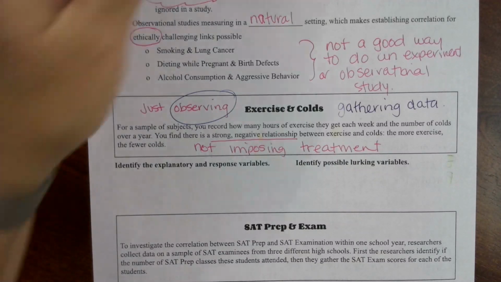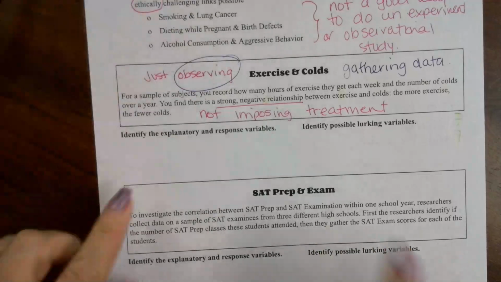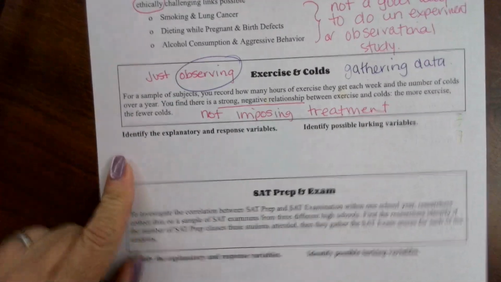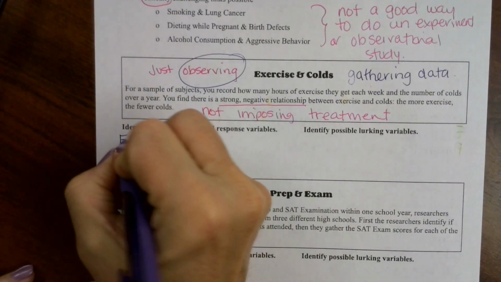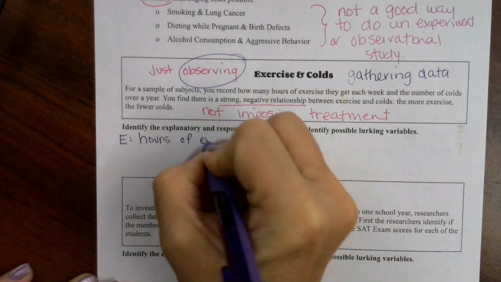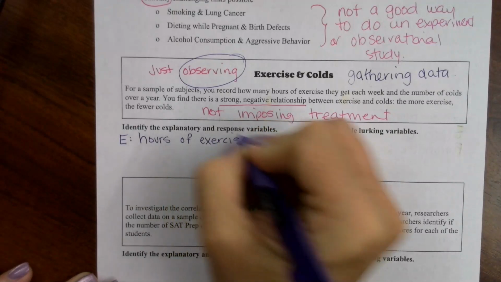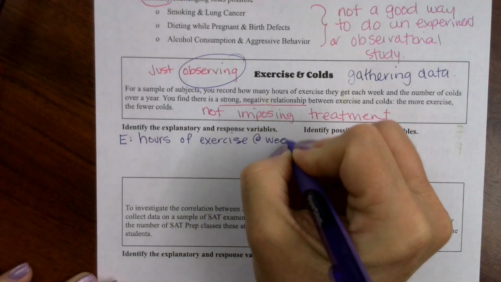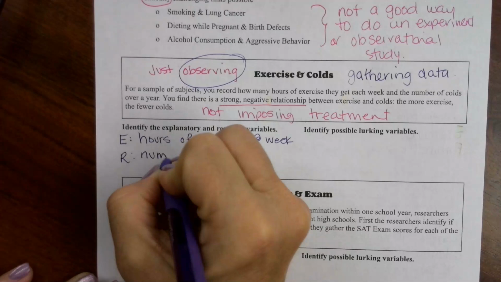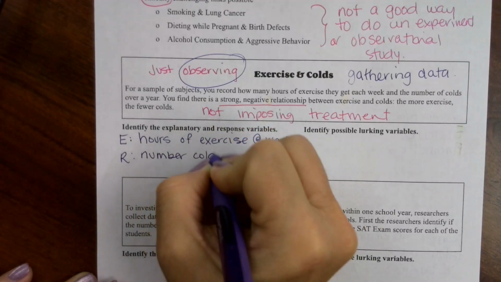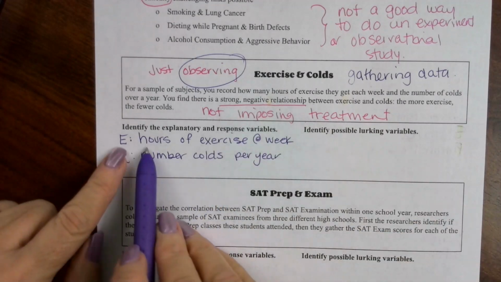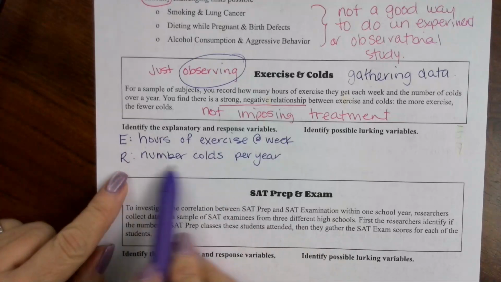So if you saw something like this on the AP exam, it would ask you these type of questions. Identify the explanatory and response variables. So the explanatory here is going to be the hours of exercise each week. And my response variable here is going to be the number of colds per year. So we have our explanatory variable, we have our response variable.